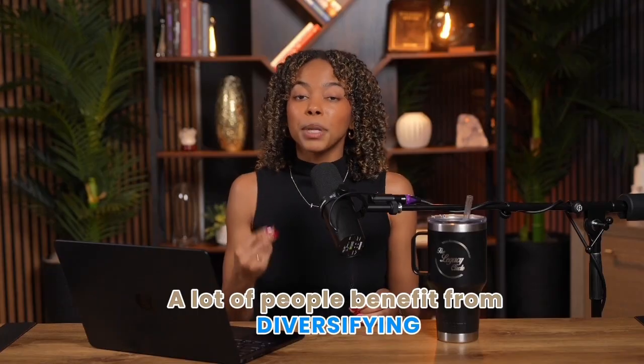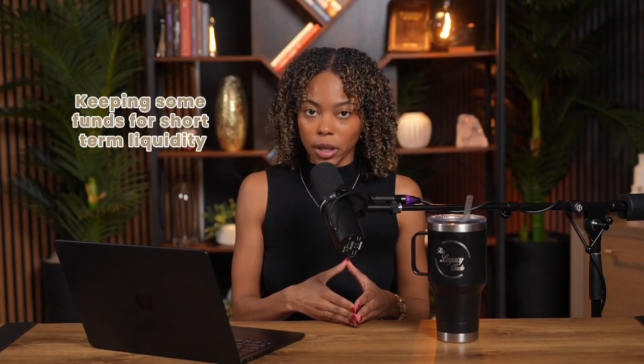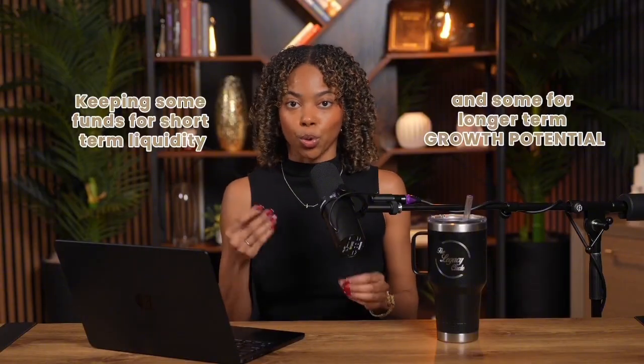You don't have to reposition all of your money, but a lot of people benefit from diversifying, keeping some funds for short-term liquidity and some for longer-term growth potential.